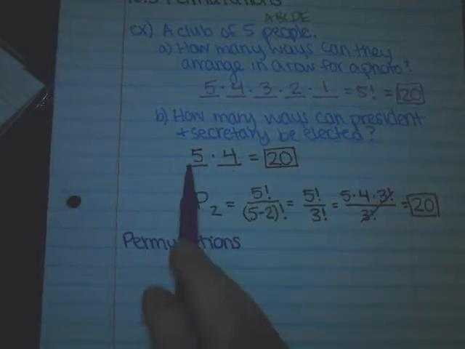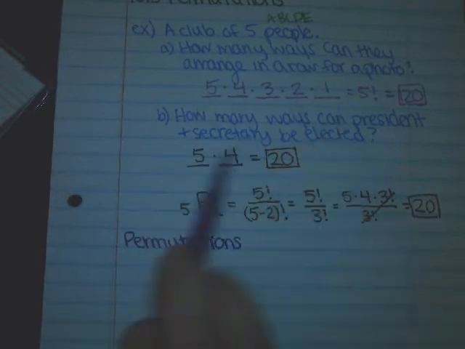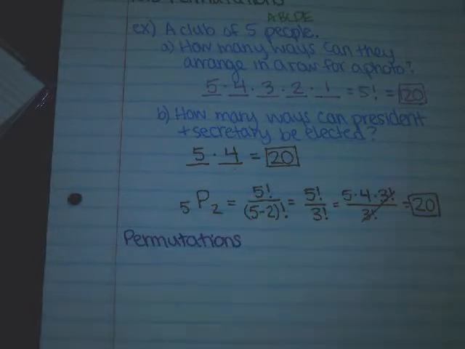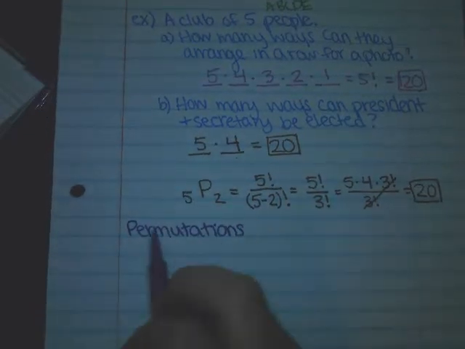So our formula for permutations: permutations occur where the order matters. So, for instance, in a photograph, the order matters. It matters here who's the president and secretary. Okay, president and secretary are different.